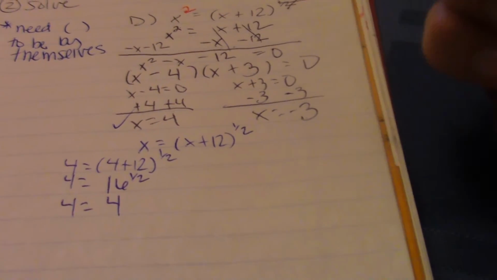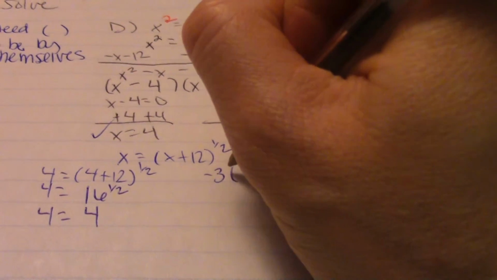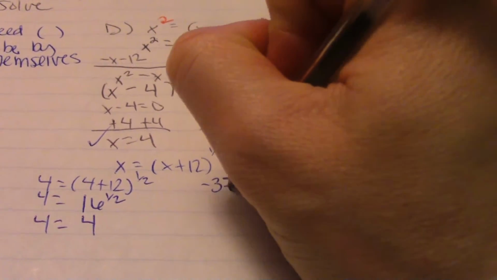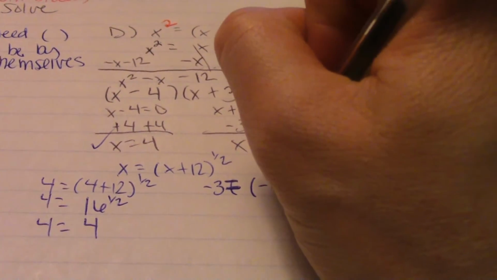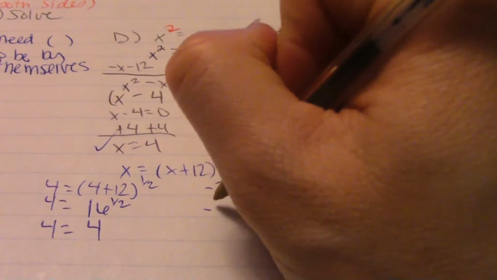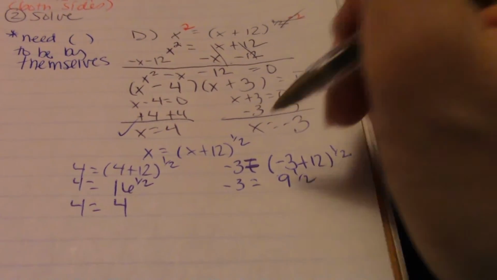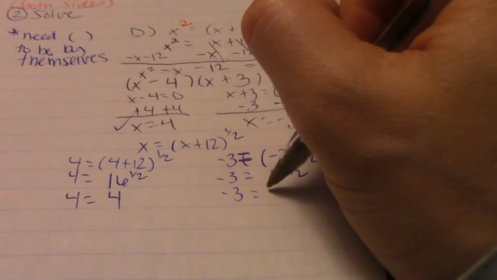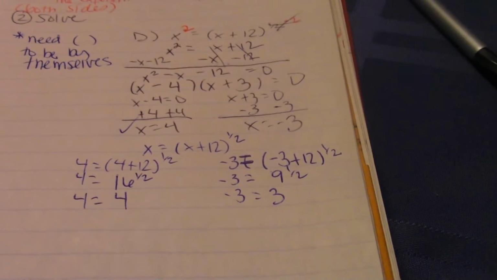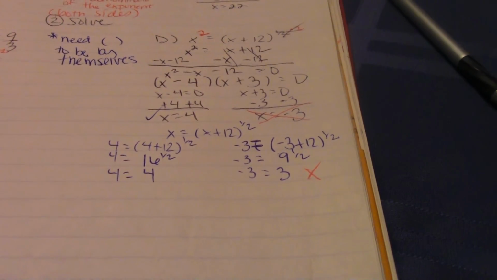Let's try negative 3 and make sure it's right. Negative 3 equals negative 3 plus 12 to the 1/2. So negative 3 equals 9 to the 1/2. Well, negative 3 equals 9 to the 1/2, which is 3. So this is not a solution right here, it's extraneous. Try this one on your own.